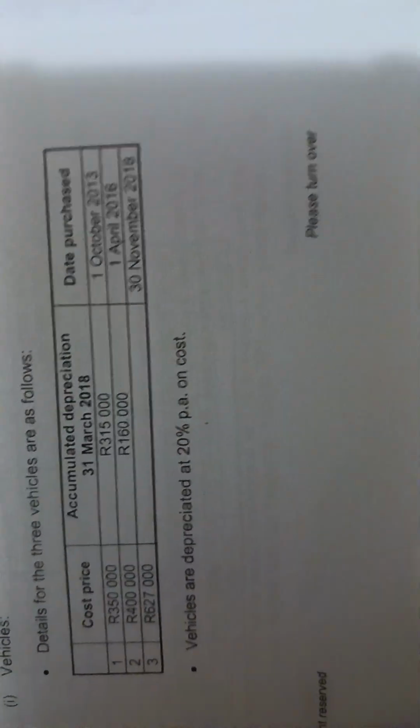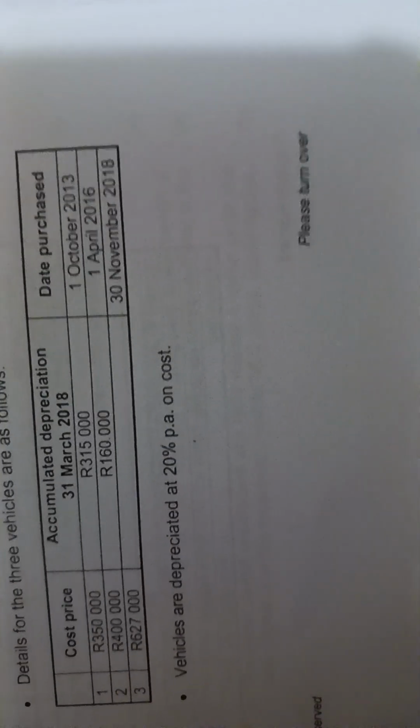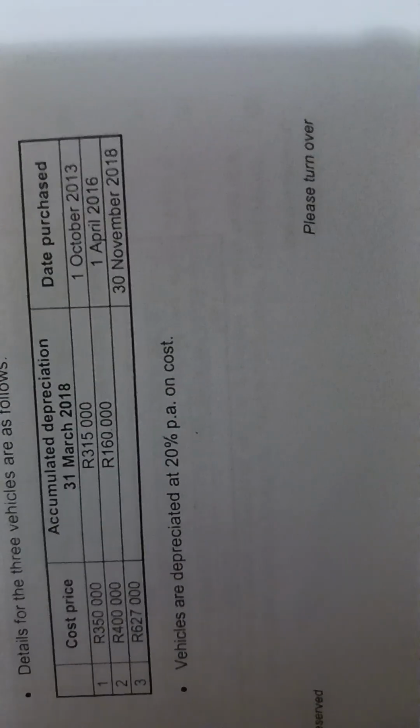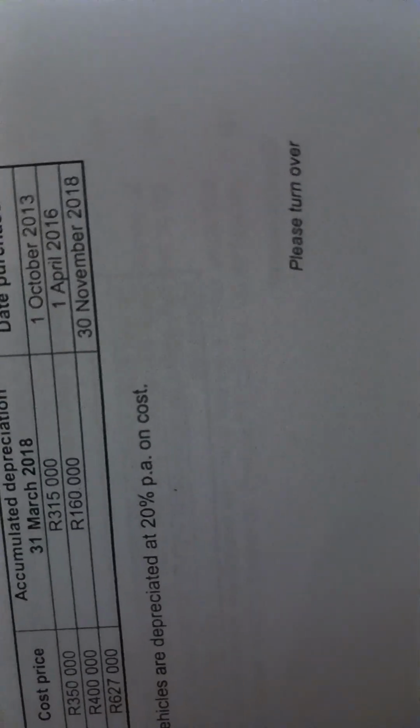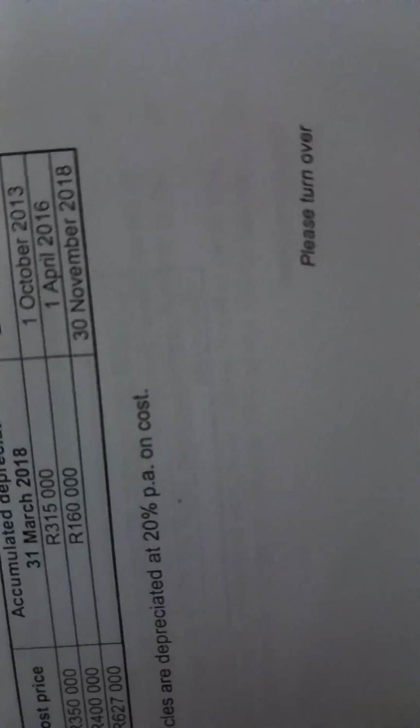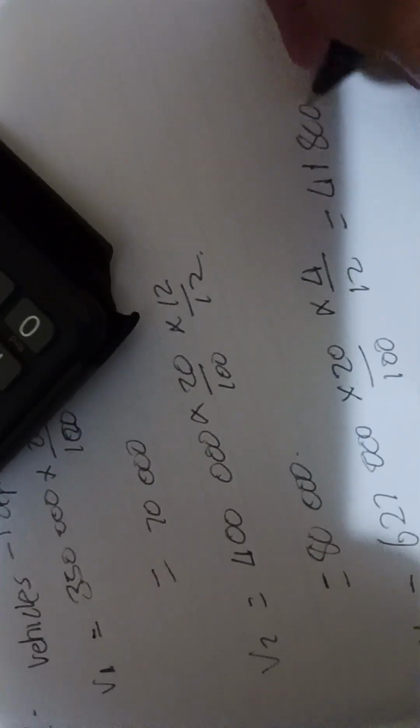So it's 4 months. 4 out of the 12. So 627 times 0.2 times 4 out of 12. 41,800. That's the depreciation for this particular vehicle.